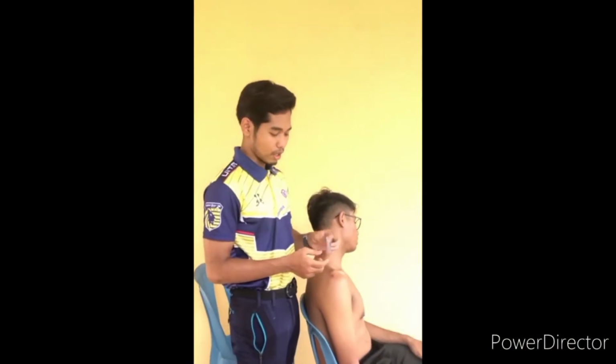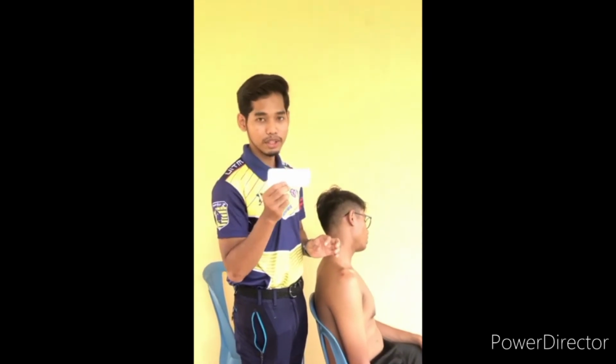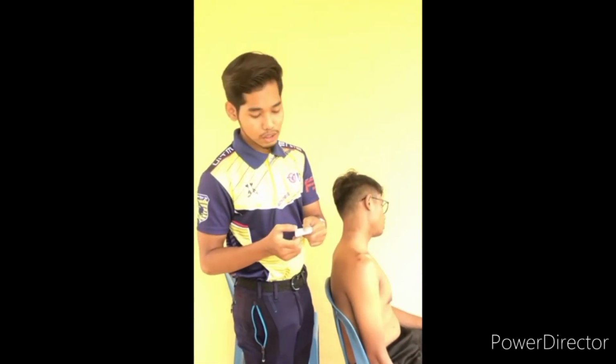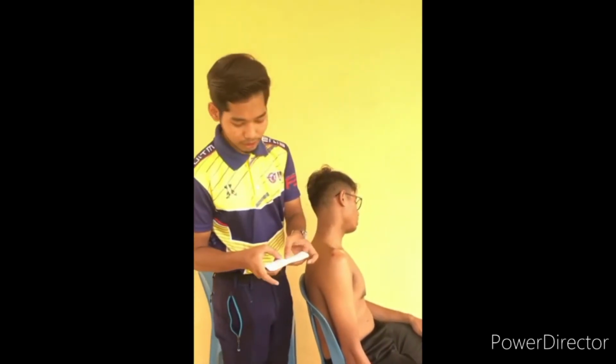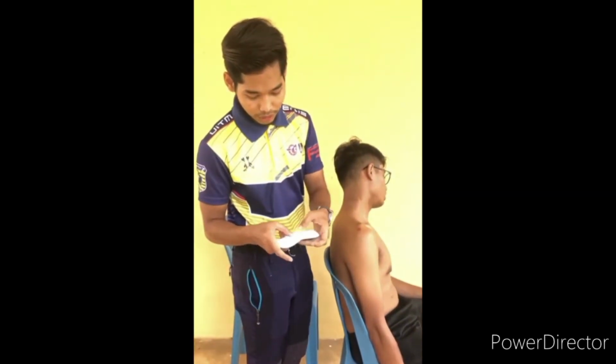The first step, I will take one piece of kinesio tape that I already cut around the corner, so it will not detach when you put clothing on and off. So I will make a tear in the middle of the kinesio tape.